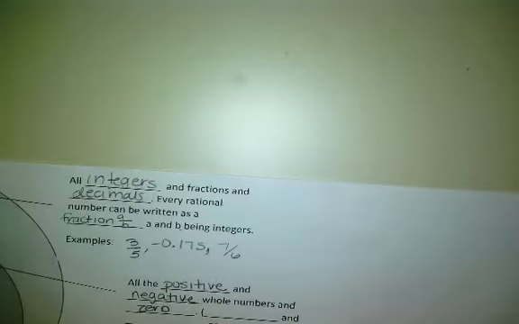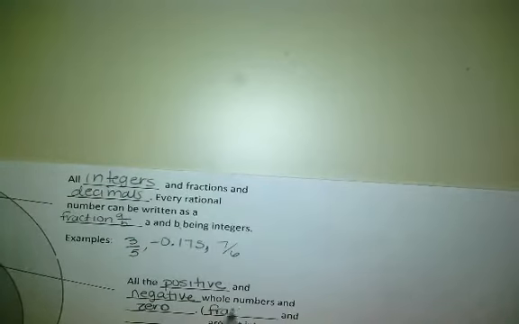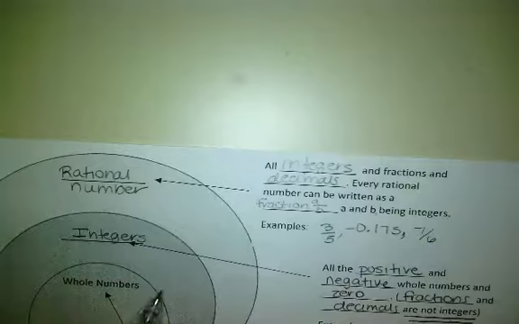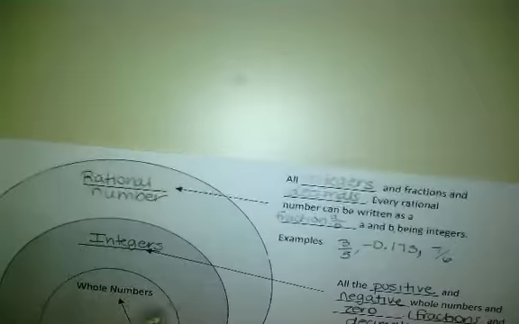Whole numbers and zeros. Fractions and decimals are not integers. Please remember this. So no decimals or fractions can be an integer.